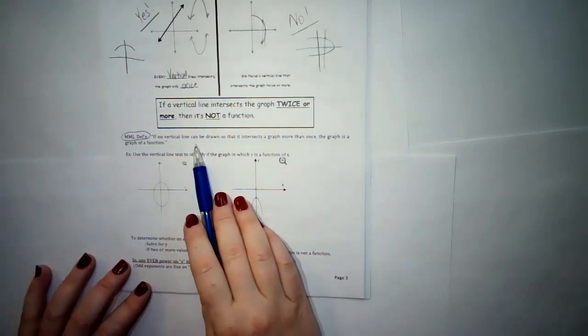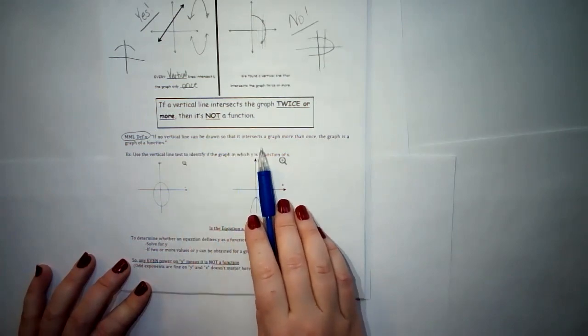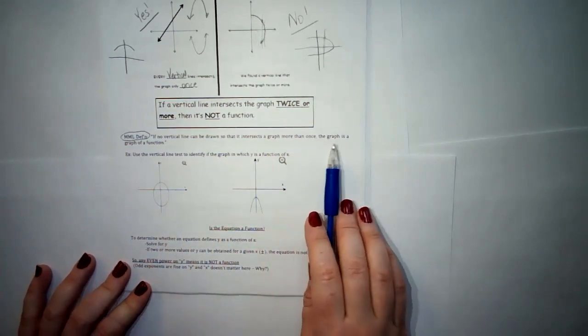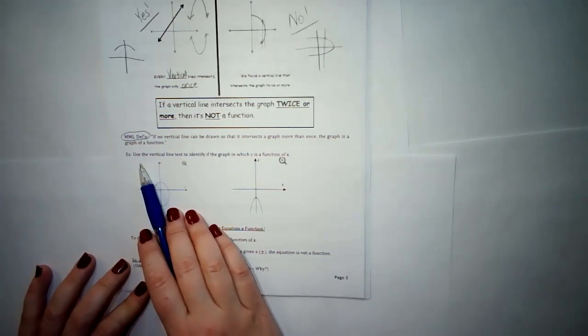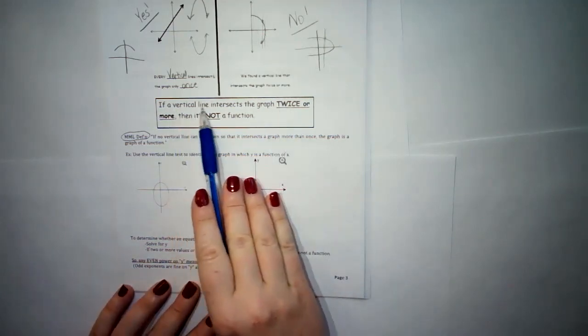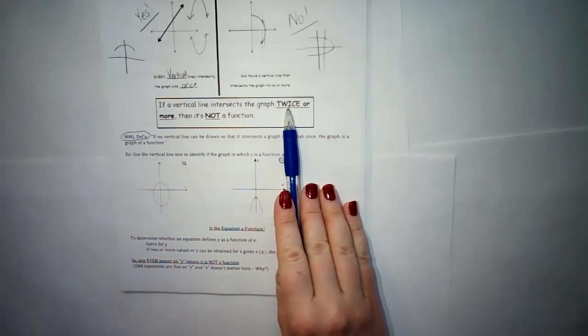You know how lawyers talk really fancy and you're not sure what they're saying. So: if no vertical line can be drawn so that it intersects a graph more than once, the graph is a graph of a function. If they want a definition and they're leaving blanks, that's the definition they want, so just fill in the blanks with those words. But basically, if the vertical line intersects your graph twice or more, it's not a function.